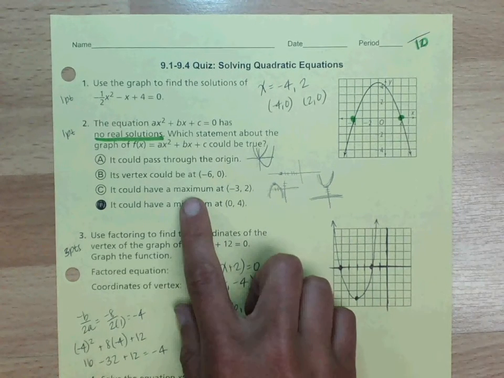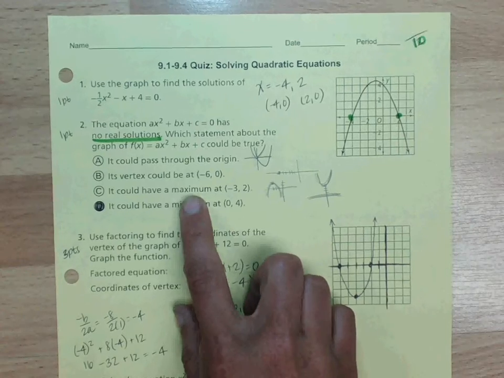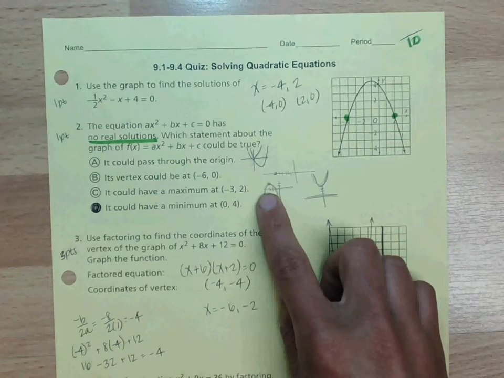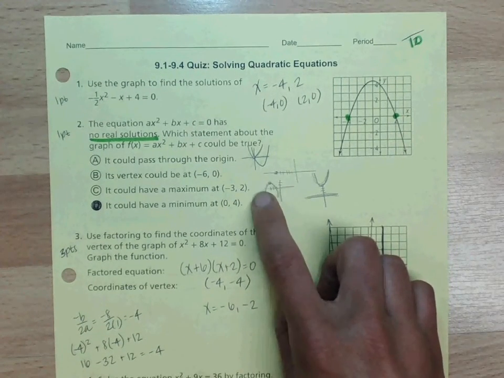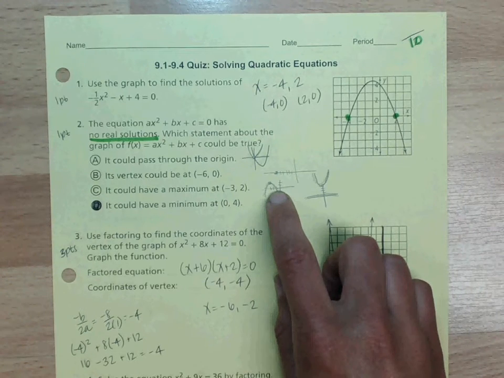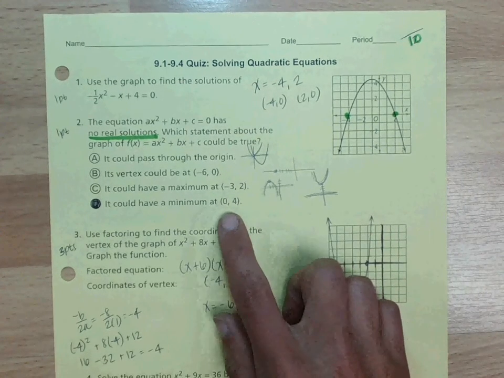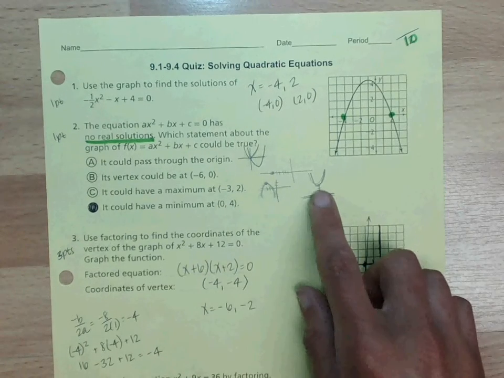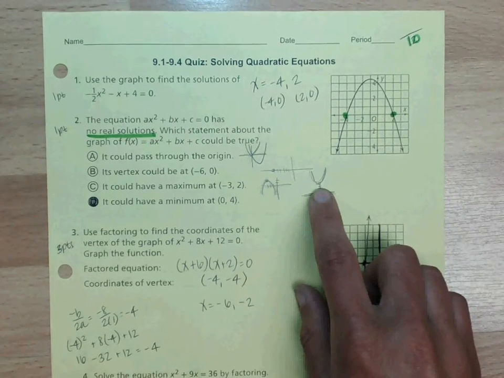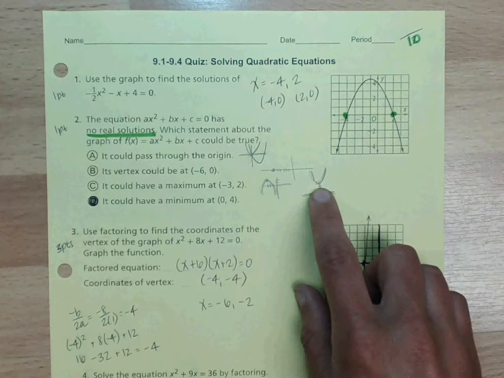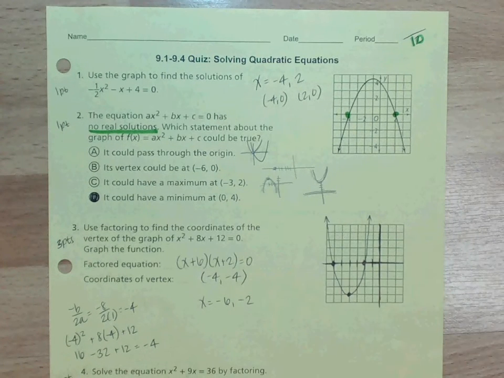It could not have a maximum at negative 3, 2, because if I sketched a graph of that, if it's going down, then it crosses the x-axis in 2 places. But it could have a minimum at 0, 4, because then the graph starts above the x-axis and it opens up, and so it does not cross the x-axis. That also was worth 1 point.